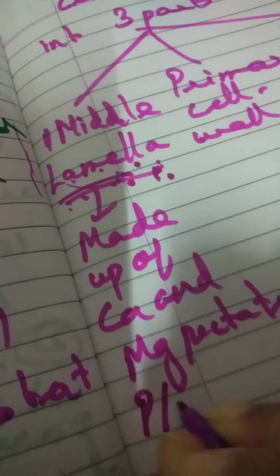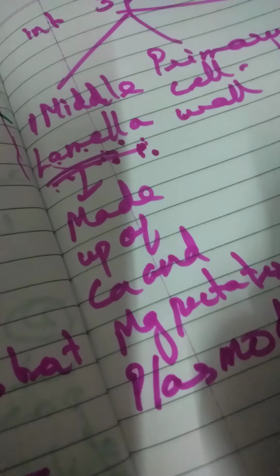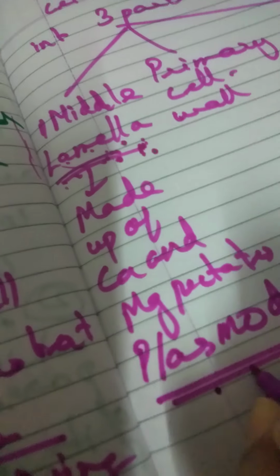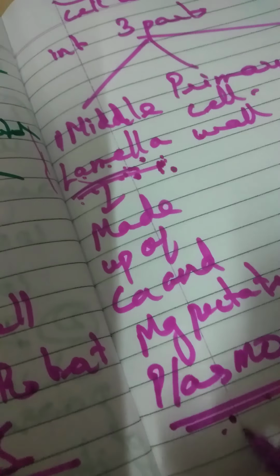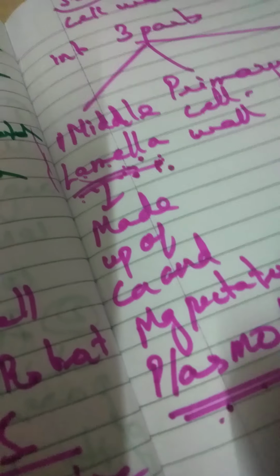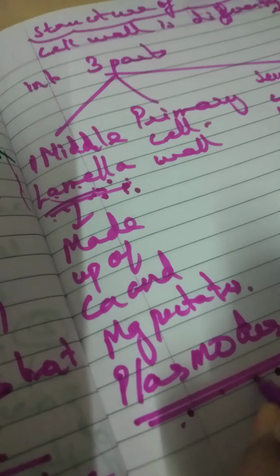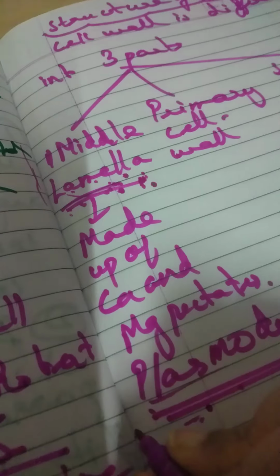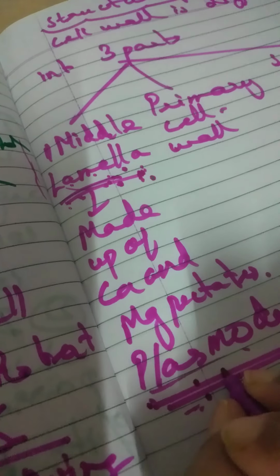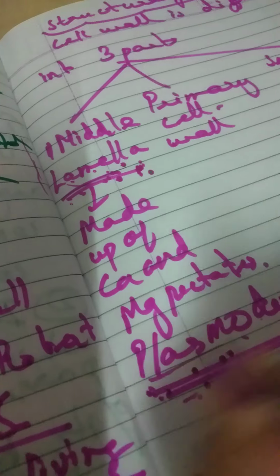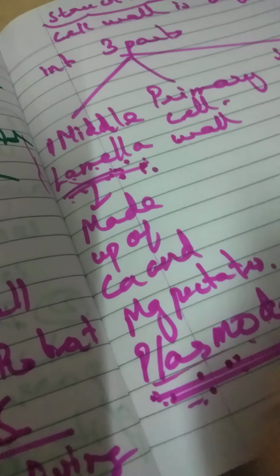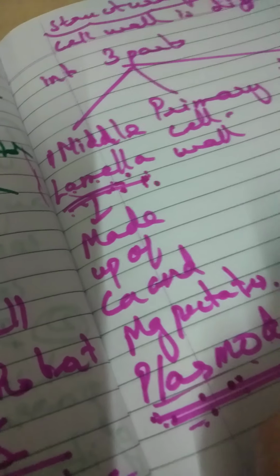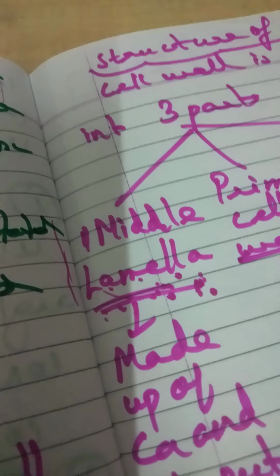Now what is this plasmodesmata? These are the intercellular connections which connect the two cytoplasms of the neighboring cells. So this is the plasmodesmata. Then we will talk about the primary cell wall.